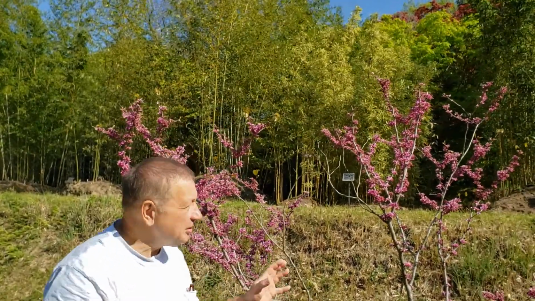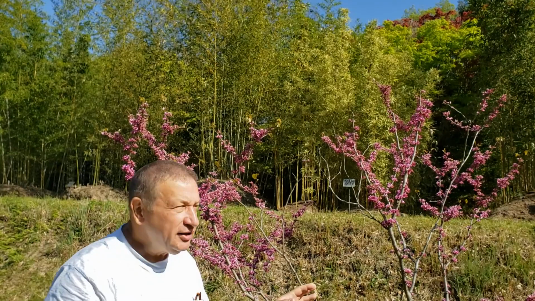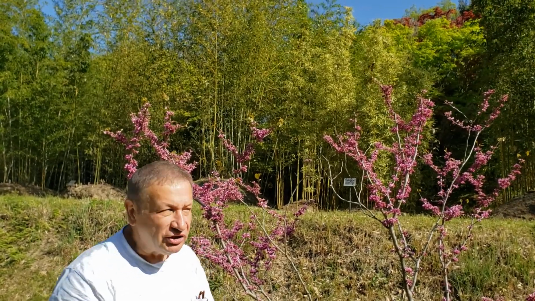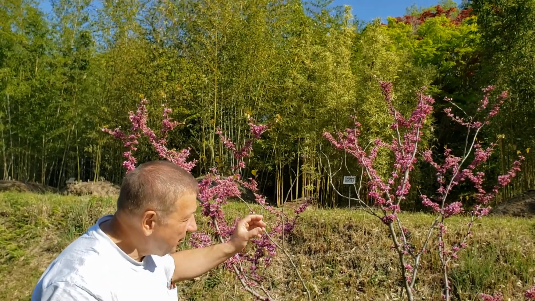So Cercis only slightly looks leguminous, and if you see it closely, you will see many differences between Cercis and typical bean-like legumes. Anyway, it's extremely ornamental. The flowering time is probably close to the end. It flowers in early spring, and it's nice in autumn when the leaves change coloration, and the pods are also attractive because they are attached to the main trunk.